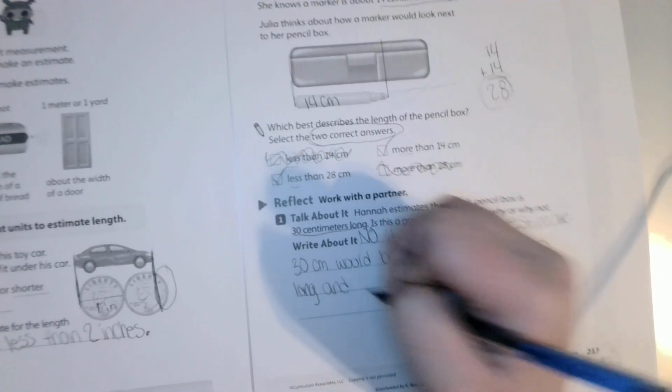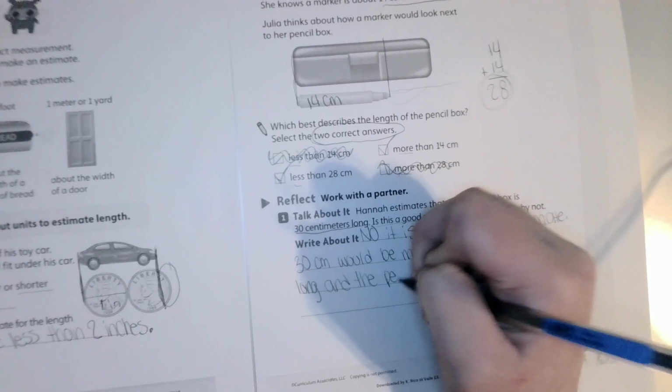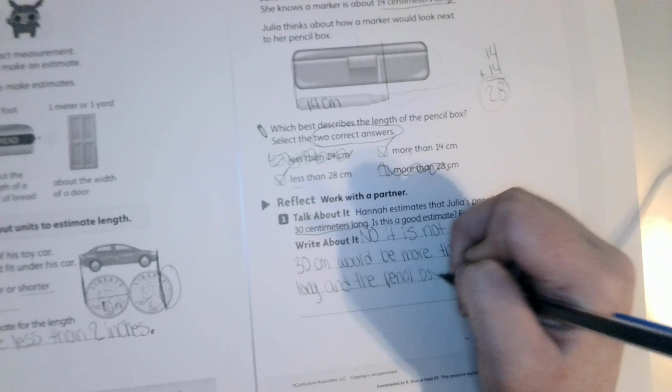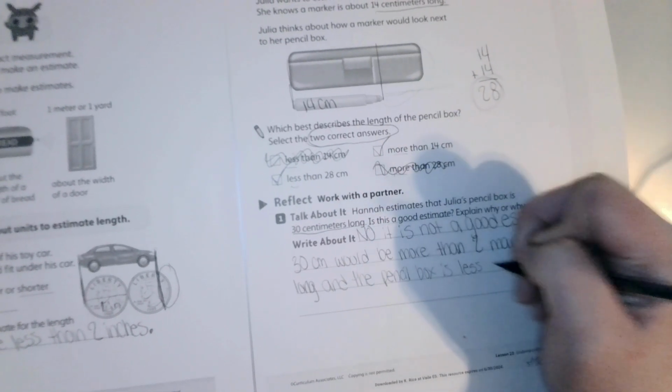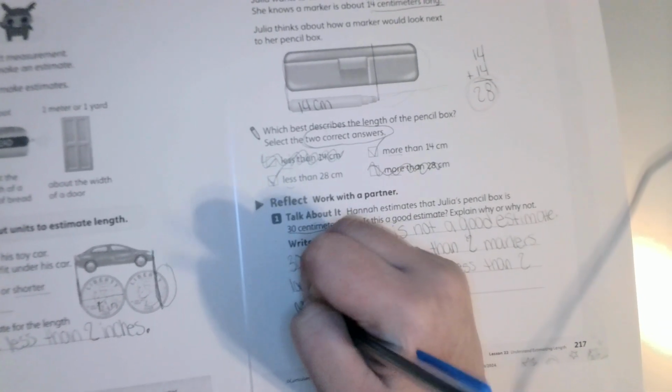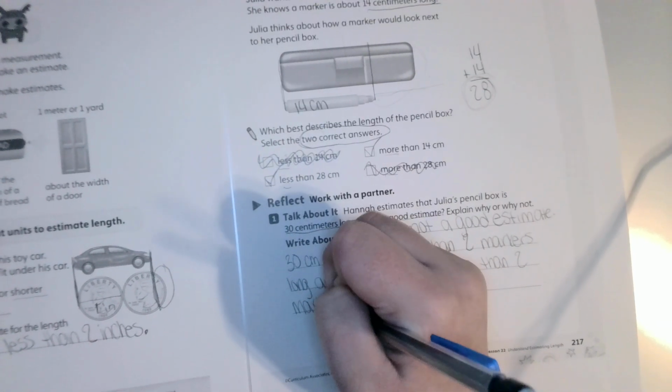And the pencil box is less than that. There we go.